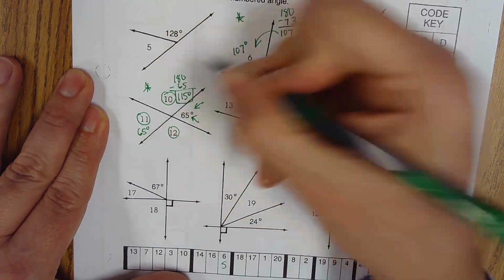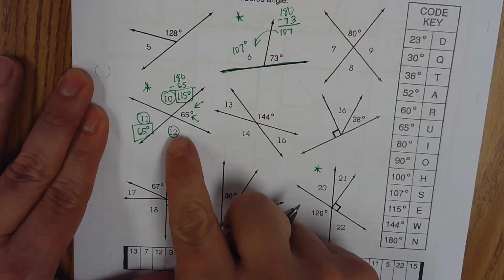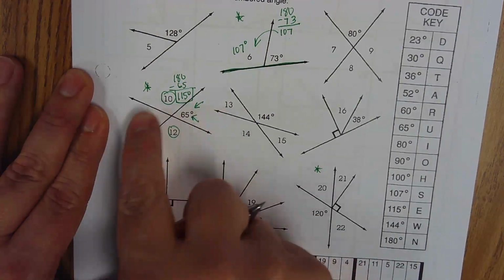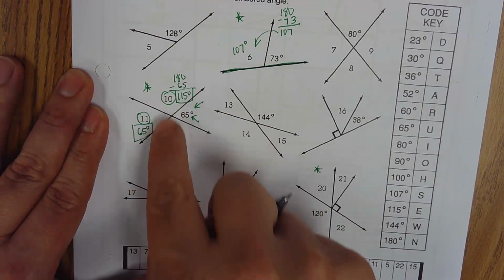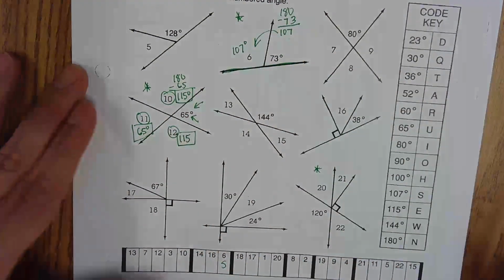All right, so we're almost home free. We've got one more angle to go, and it's angle 12. I don't know that one yet. But just like I figured this one out using vertical angles, opposite and equal, I can find these two. So this one's going to be 115 as well because it is opposite and equal.